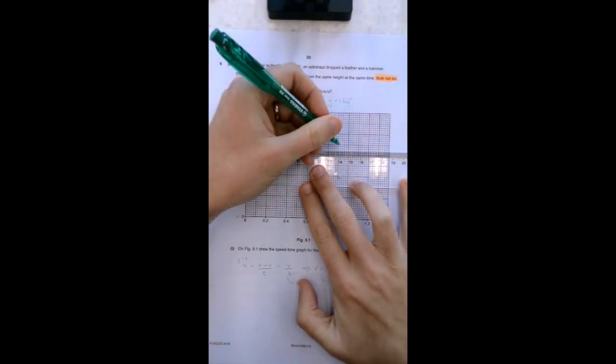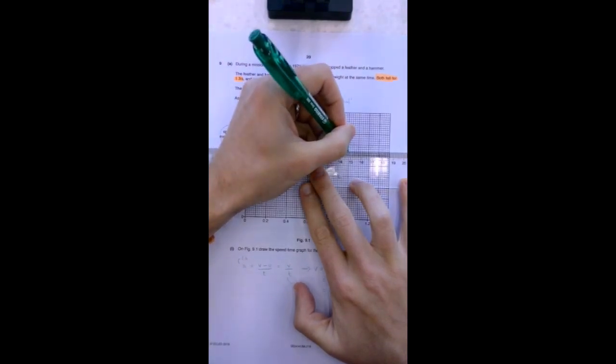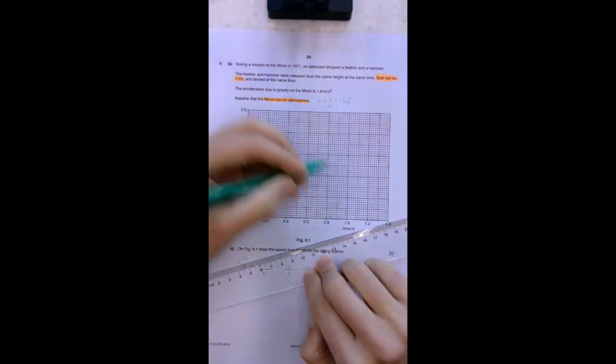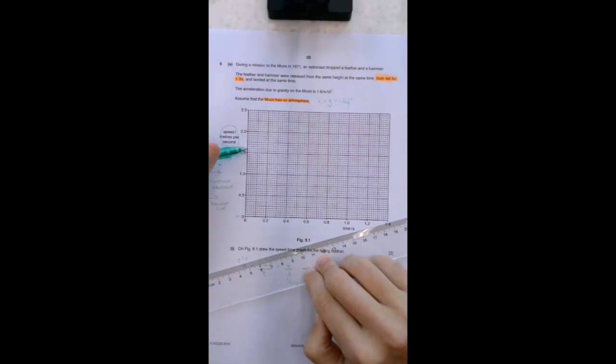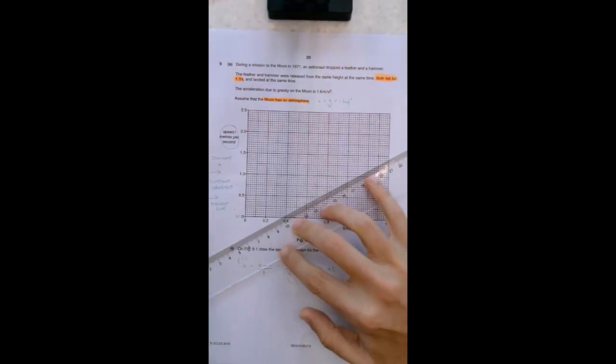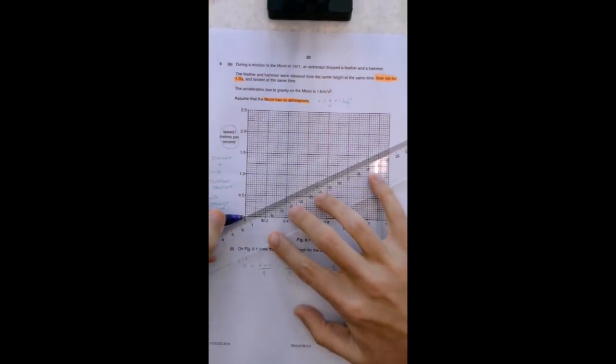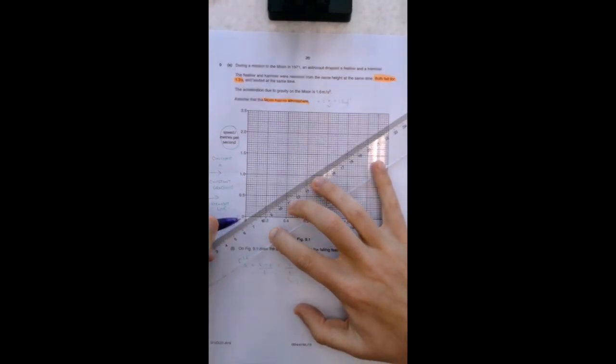If I come here, get to this point, this is 1.6 right here. Again, I've got to use my pencil very carefully. 1 second, 1.6. And that is the bit that allows me to draw my line, because without 2 points, you cannot draw a straight line.